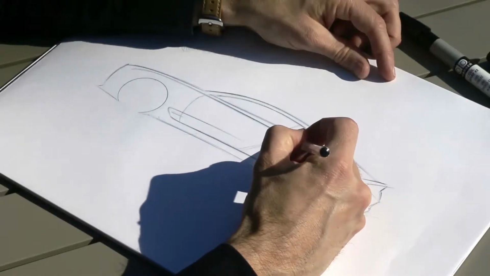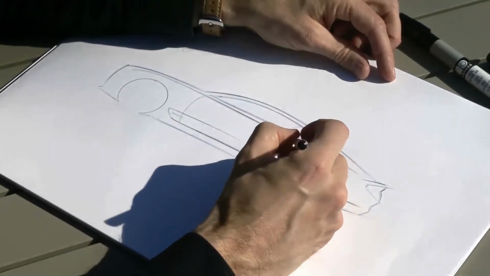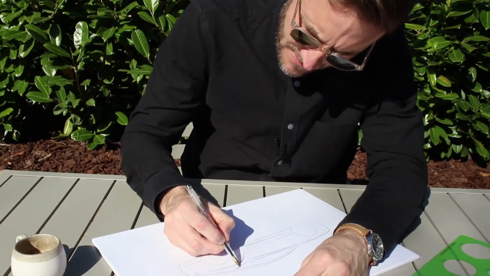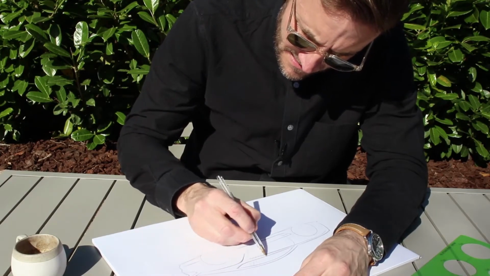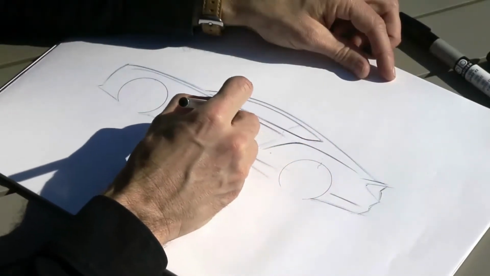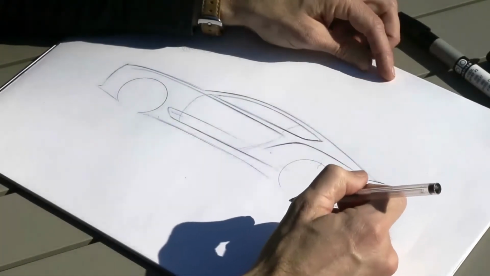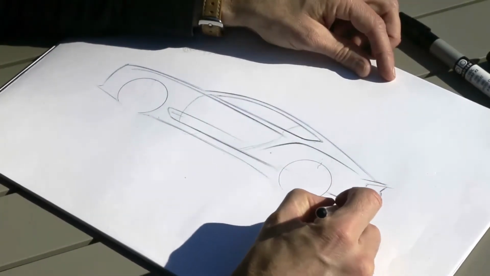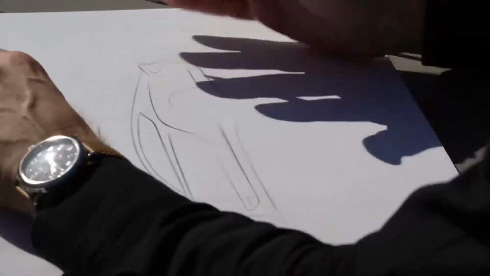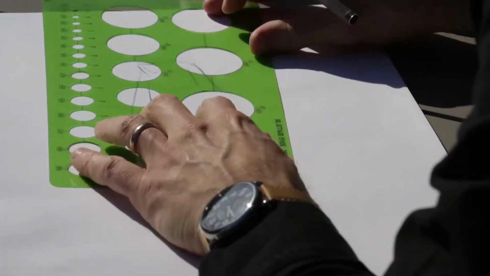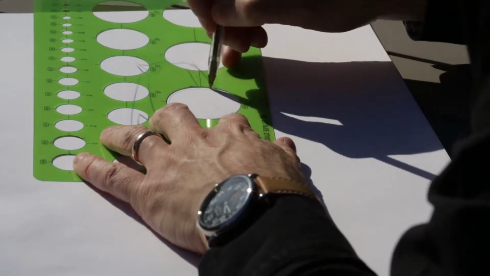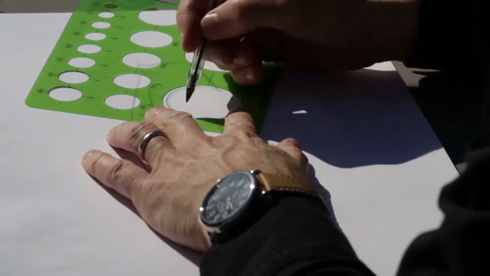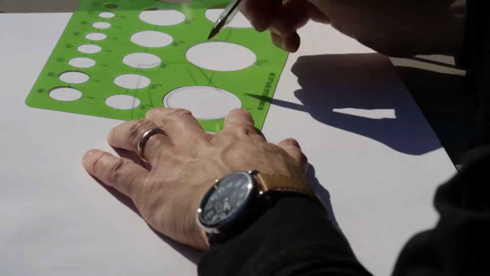So you can see how these lines all fade in the same area. You've got the haunch here, you've got the kick up in the side glass. And then you've got the power line finishing as well. Okay. I think we need to add some tyres and then some wheel arch flats as well.